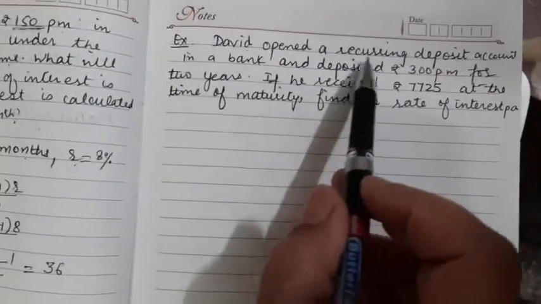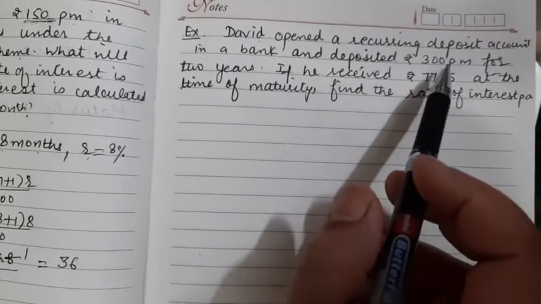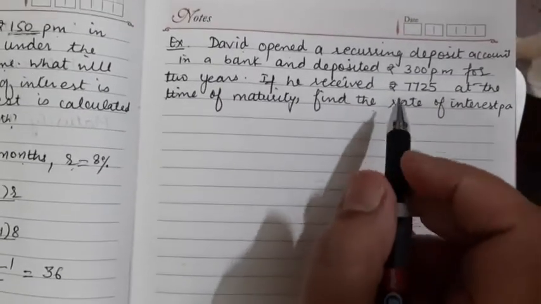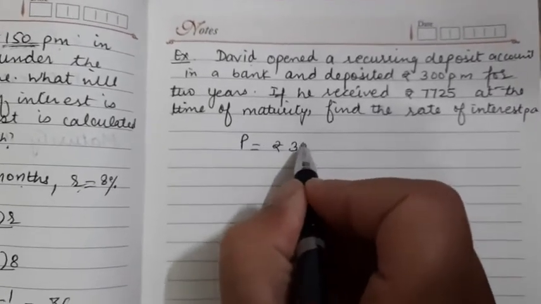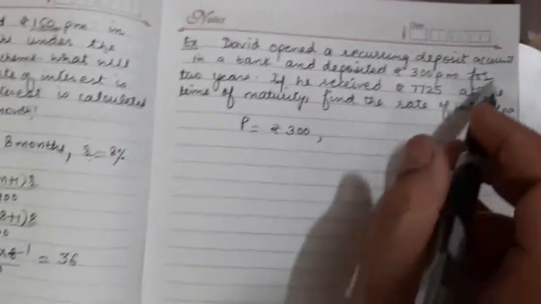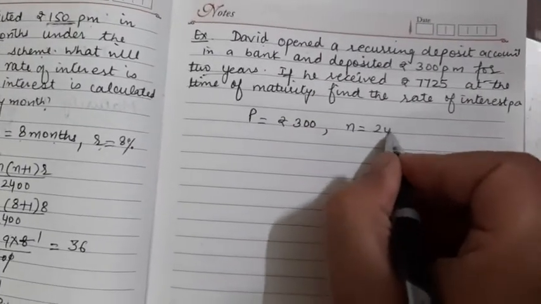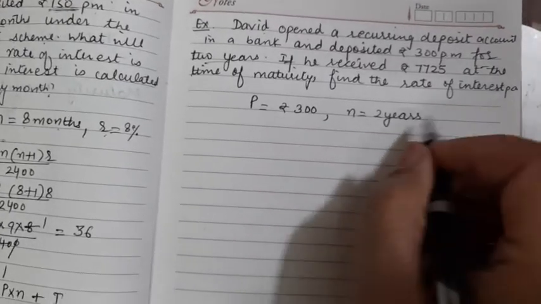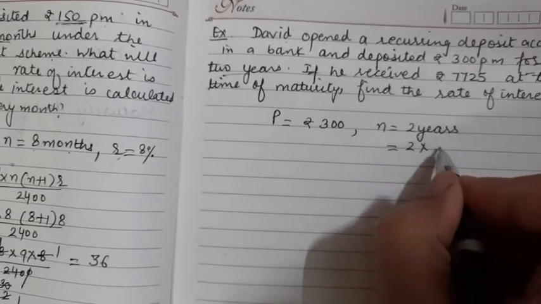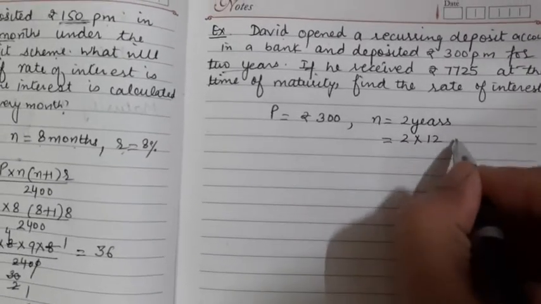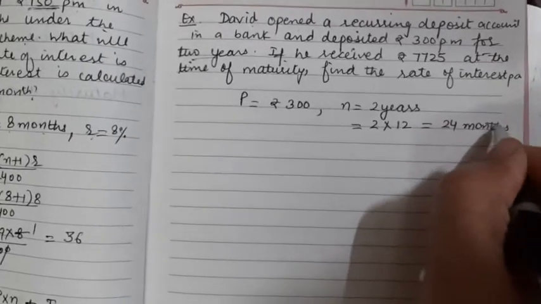David opened a recurring deposit account in a bank and deposited rupees 300 per month. So here P is given 300 for 2 years. So time is given in years, but we have to take the time in months. In 1 year there are 12 months. So 2 into 12 equal to 24 months.